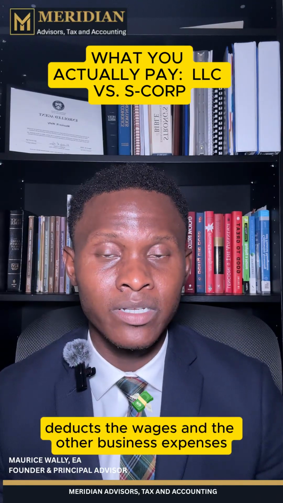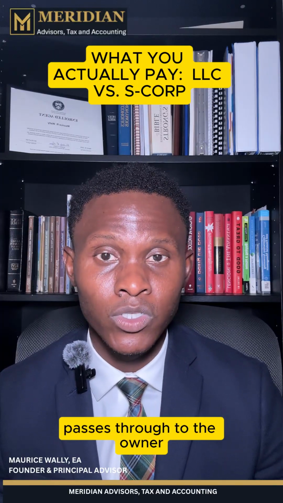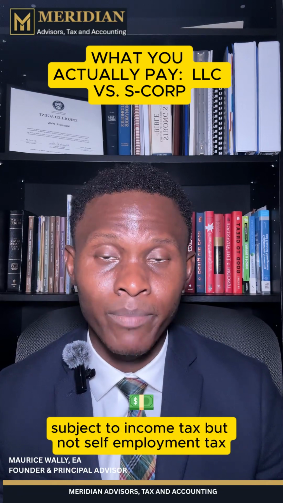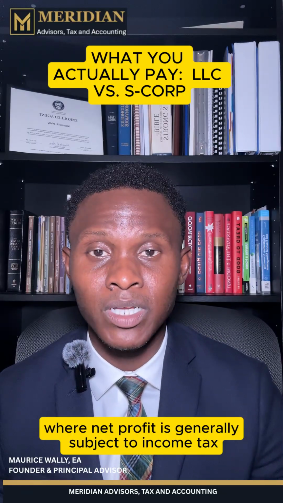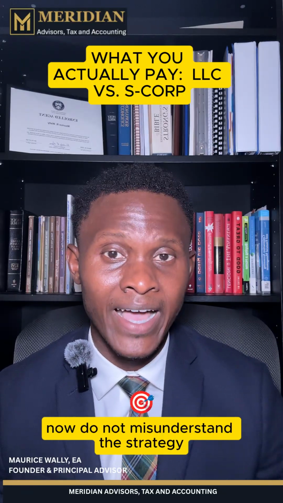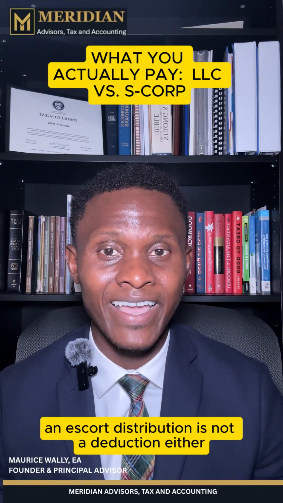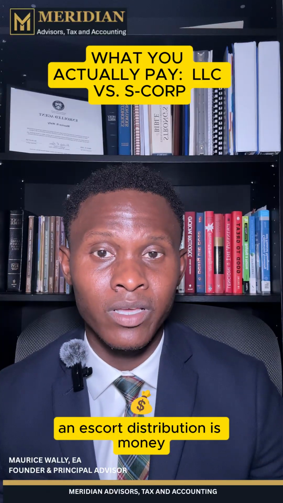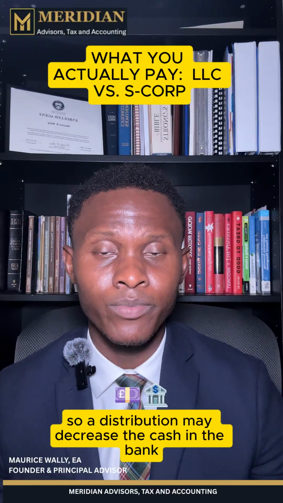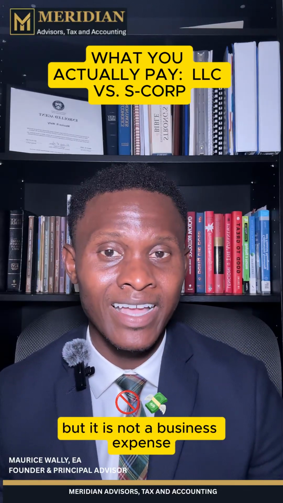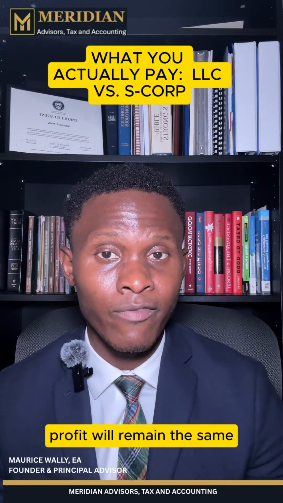But after the S-Corp deducts the wages and the other business expenses, any remaining profit generally passes through to the owner, subject to income tax, but not self-employment tax. That is the key difference from the LLC, where net profit is generally subject to income tax and self-employment tax. Now, do not misunderstand the strategy. An S-Corp distribution is not a deduction either. An S-Corp distribution is money the business transfers to the owner in his role as a shareholder. So a distribution may decrease the cash in the bank, but it is not a business expense. Therefore, profit will not reflect this deduction. Profit will remain the same.